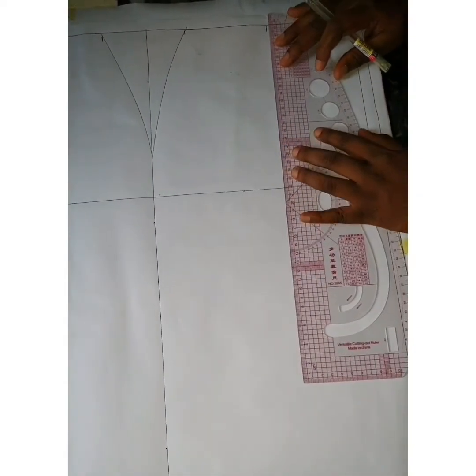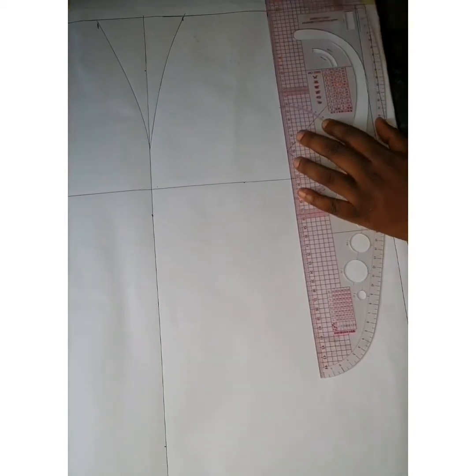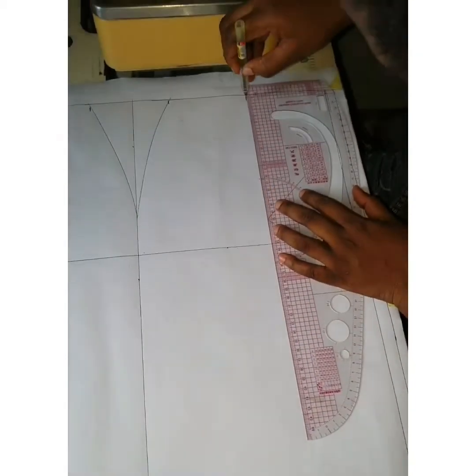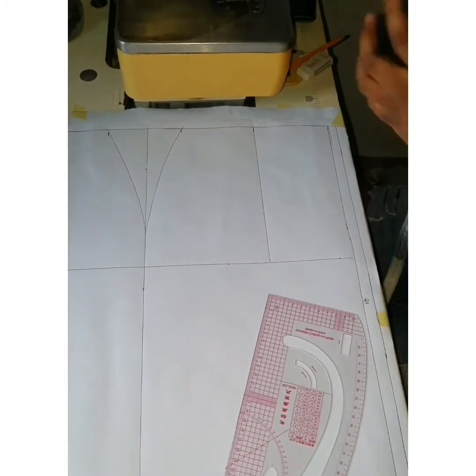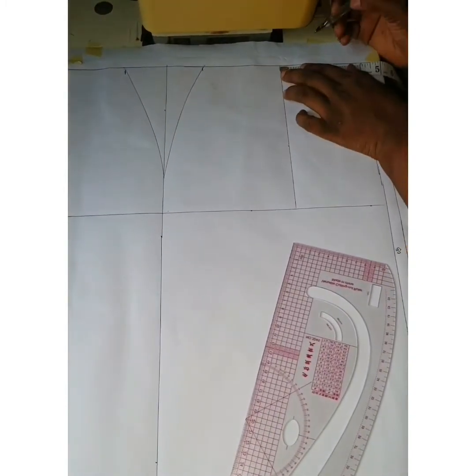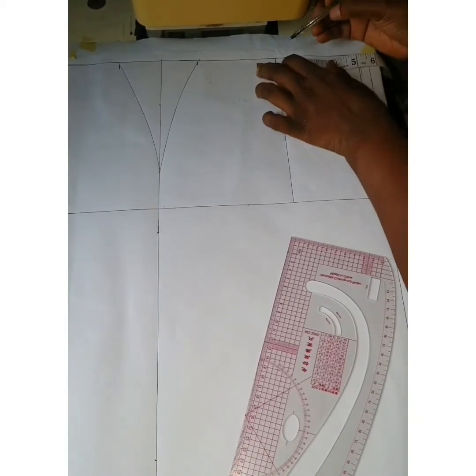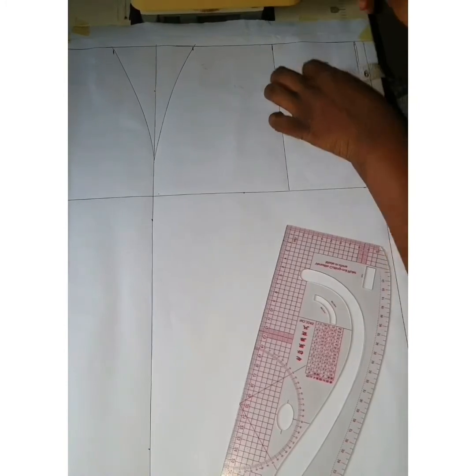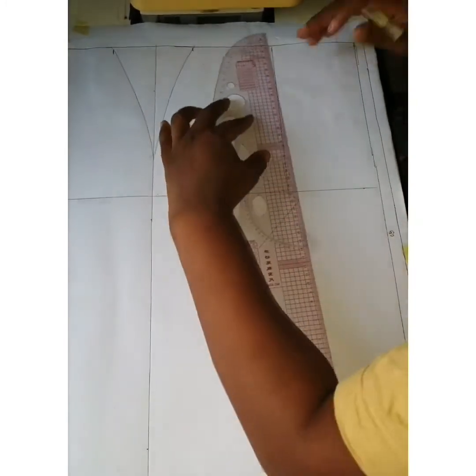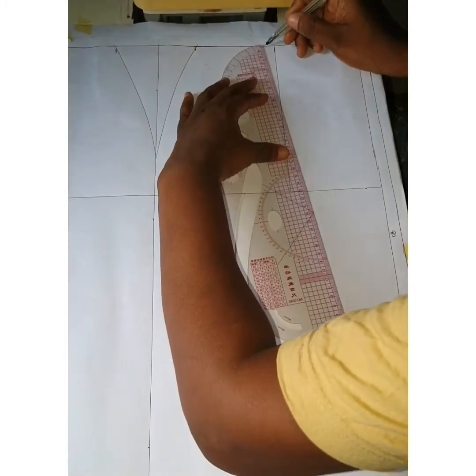Or you can even decide to drag it down. You draw your straight line down. Measure your ½ inch, ½ inch from here, ½ inch from here. Then you follow to the 5 inch.